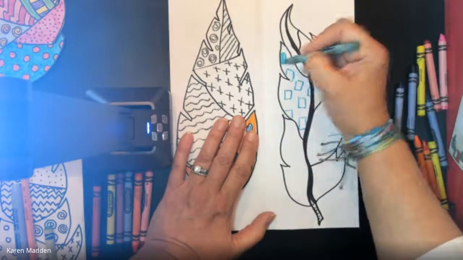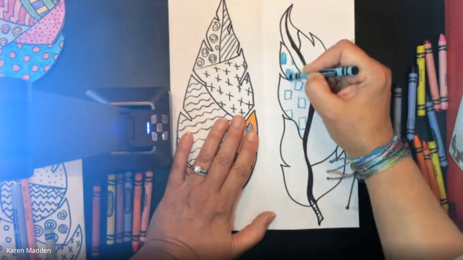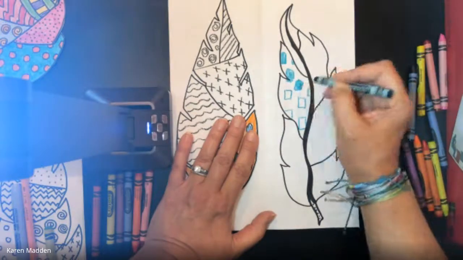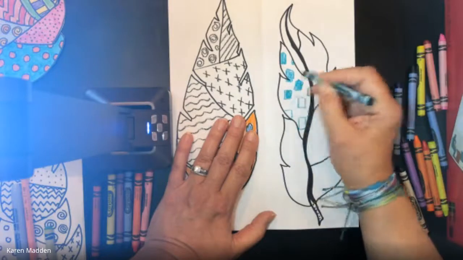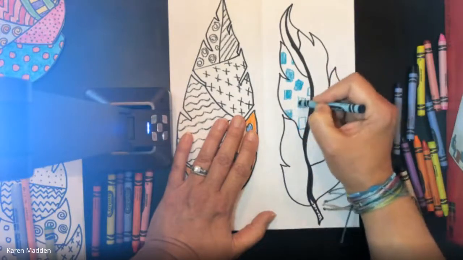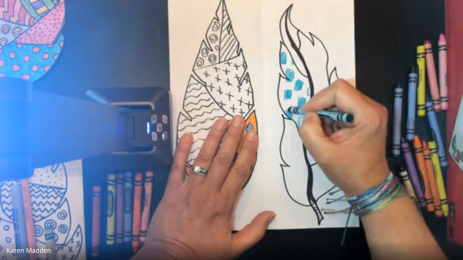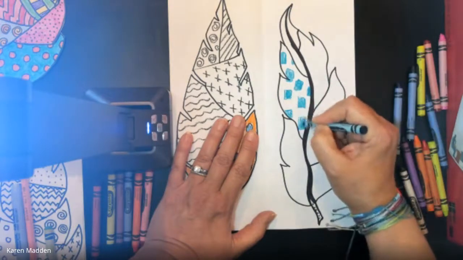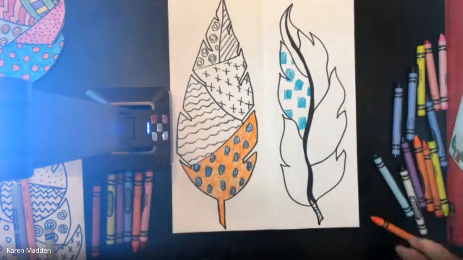And I'm going to go ahead and fill those squares in to create that pattern. I'm not taking my time, I'm sorry, but I'm trying to keep the video short, but I know that you guys will do a beautiful job coloring in your patterns and taking your time so that they're very neat.